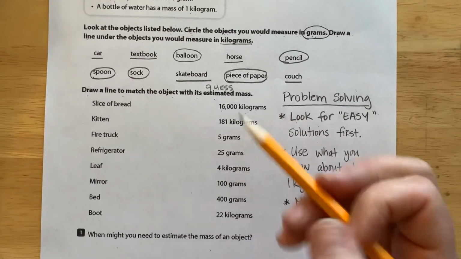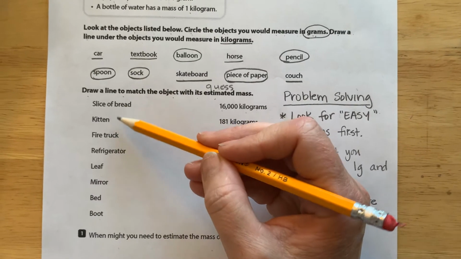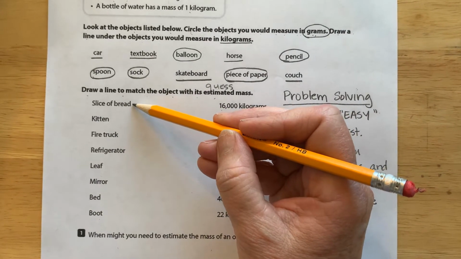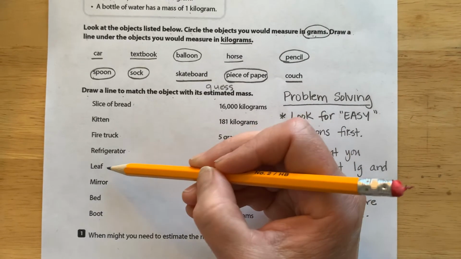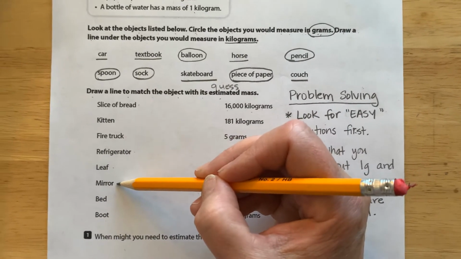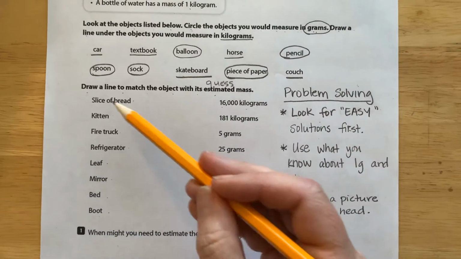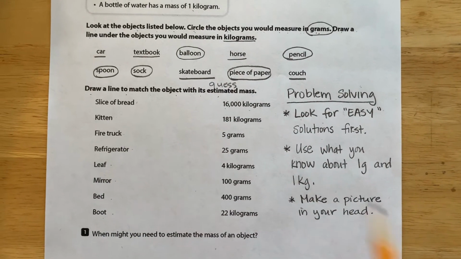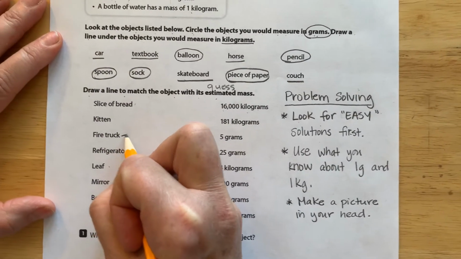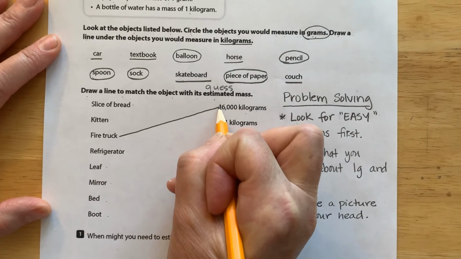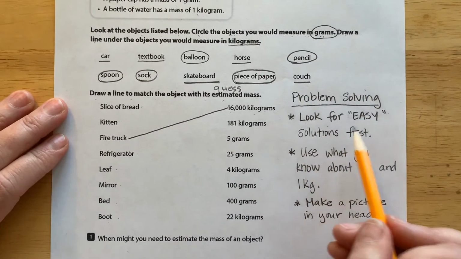So I'm going to look for the largest object over here. What is the largest object? We've got a slice of bread, kitten, fire truck, refrigerator, leaf, mirror, bed, or boot. What's the largest object here? You're right, the fire truck. So we're going to go ahead and draw a line from the fire truck to the 16,000 kilograms. Okay, that was one of the easy ones.